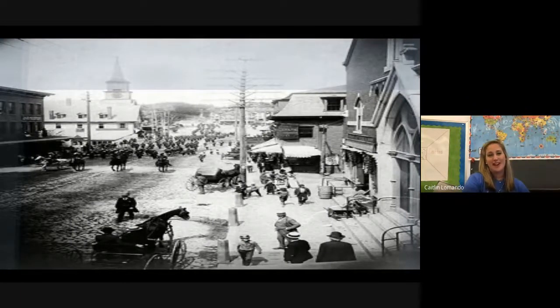This is Main Street, Nashua, New Hampshire. What do you notice that looks different? Now we seem to be seeing horses and carriages. We can tell that we're going farther back in time. Do you see any buildings that still look familiar that you still see today? I see at least one.